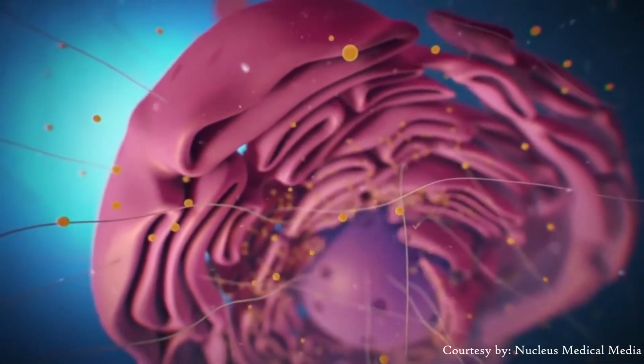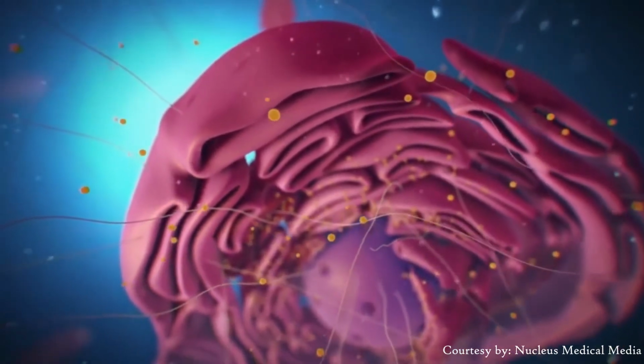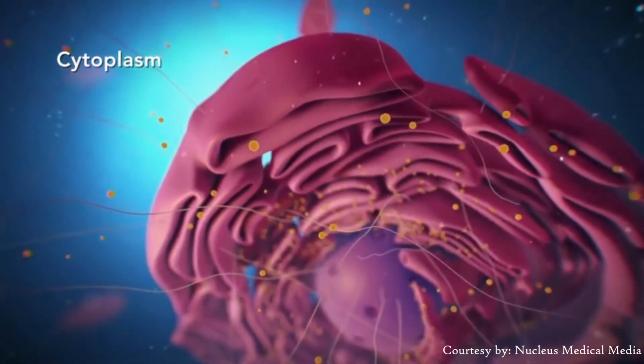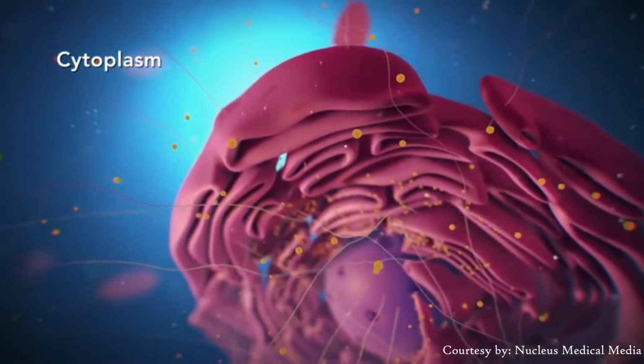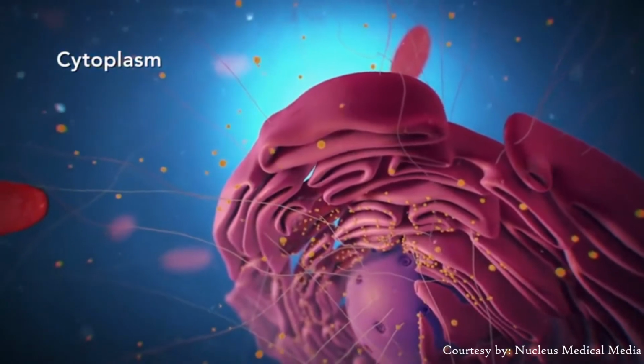Cytoplasm is a jelly-like fluid that fills the cells. It is made up of mostly water and salt and is present within the cell membrane of all cell types, and contains all organelles and cell parts.